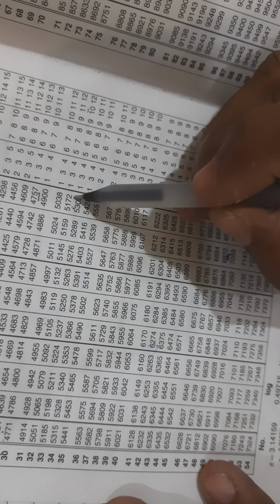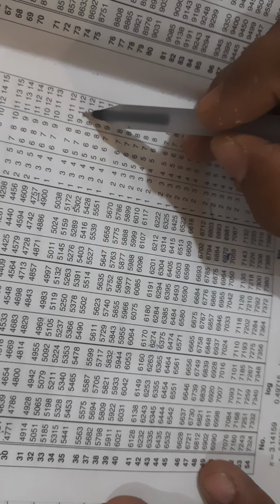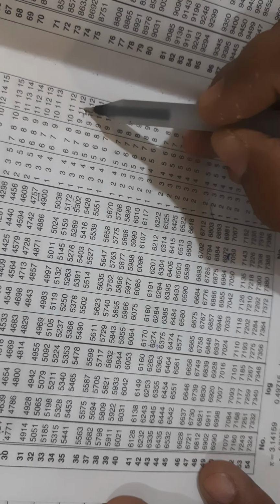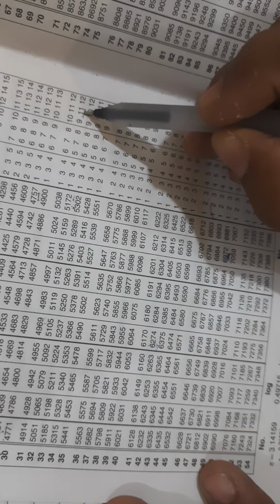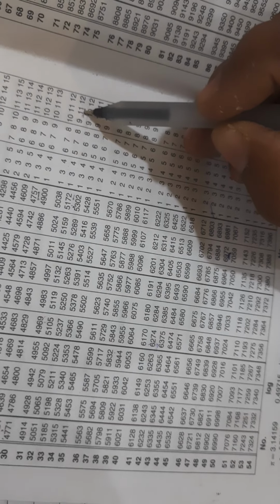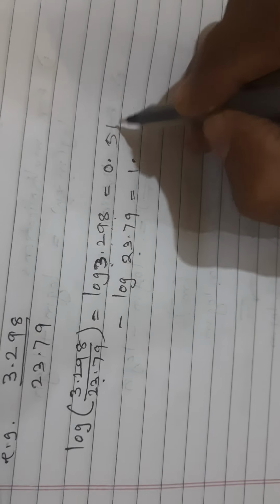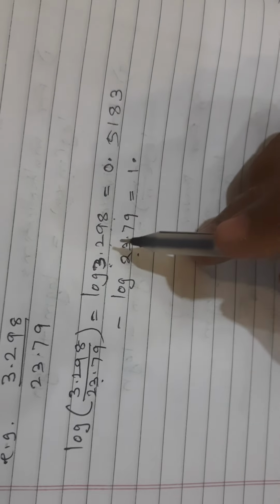So 5172 plus 11, that is equal to 5183. This is the log of this number.